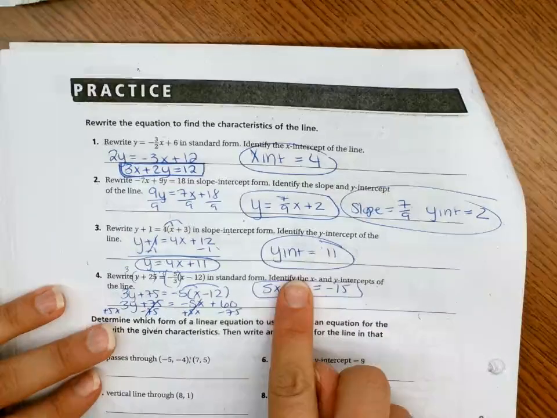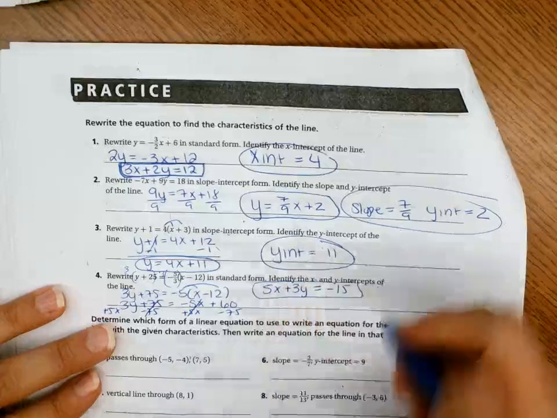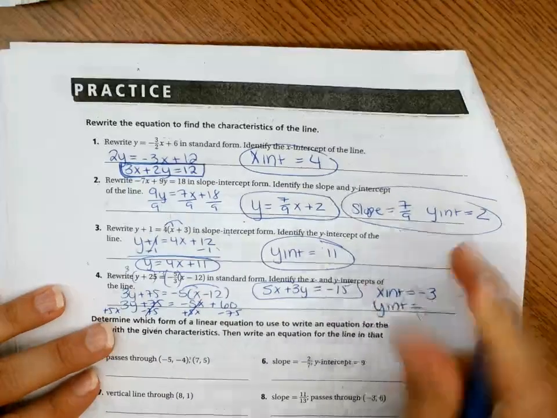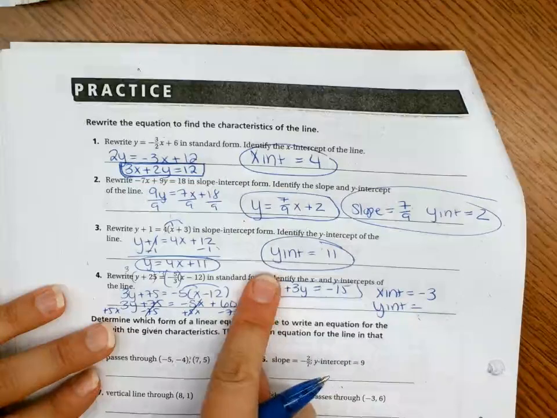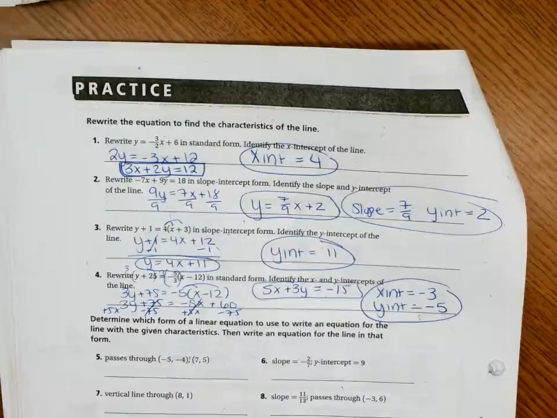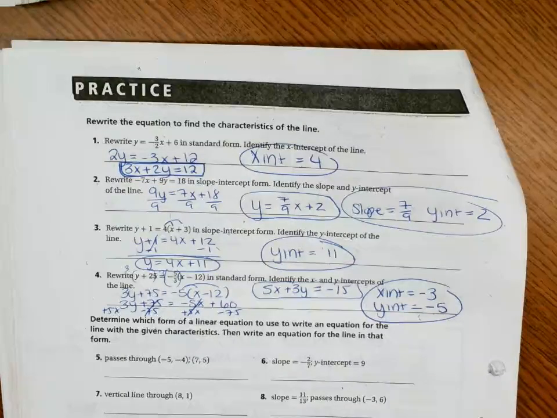Divide by 5 on both sides, we get -3. So your x-intercept, -3. Your y-intercept, divide by 3 on both sides, and you get -5. Are we okay on this?